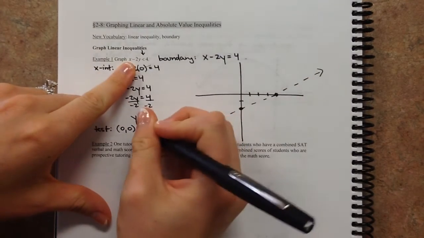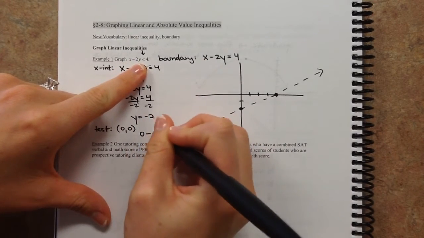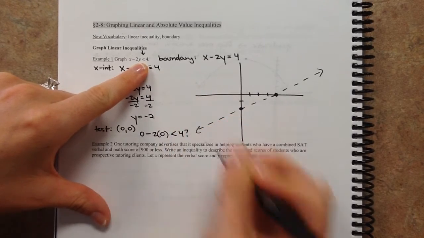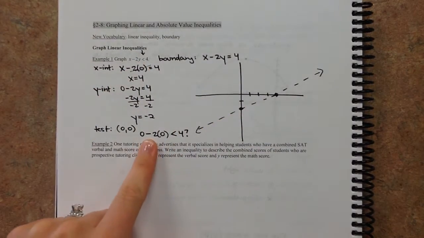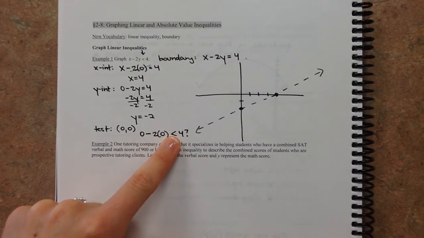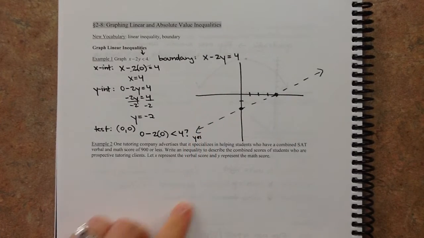So plug in 0. Is 0 minus 2 times 0, does that turn out to be less than 4? And so we're just doing like a true or false check. So this comes out to be 0. 0 minus 0. So is 0 less than 4? Yes. That is true. So what that means is that 0, 0 is part of our solution set.